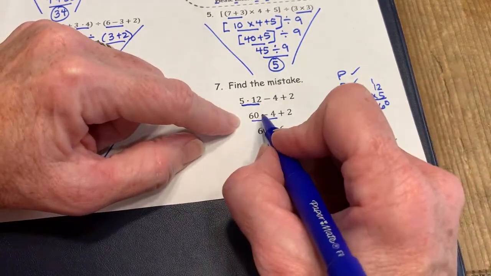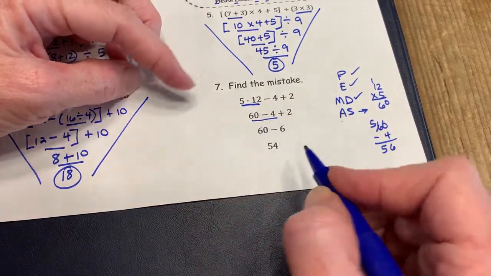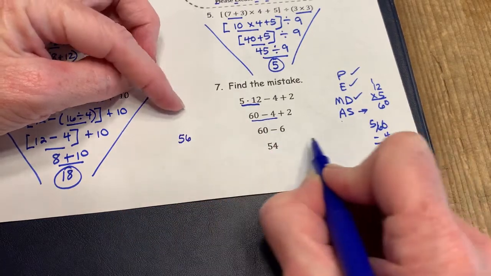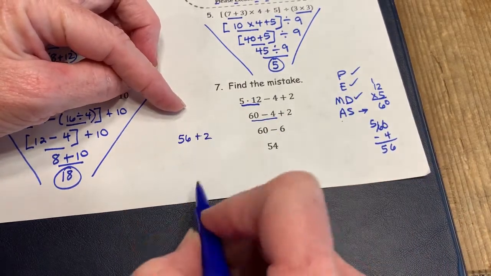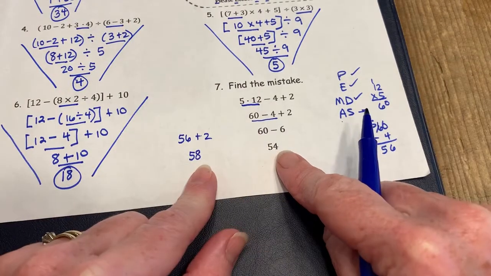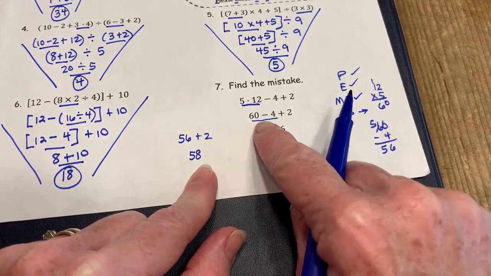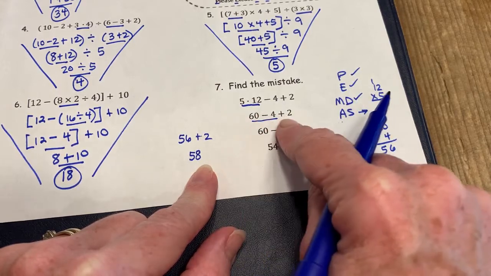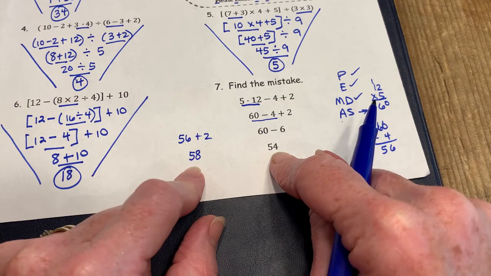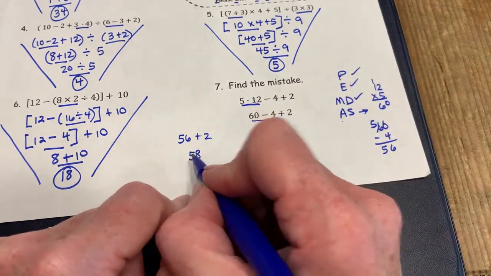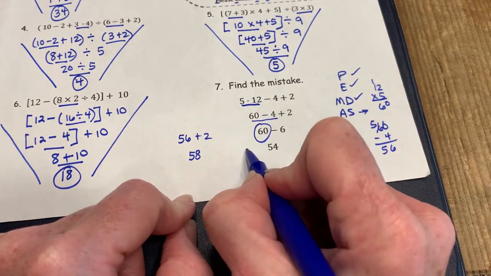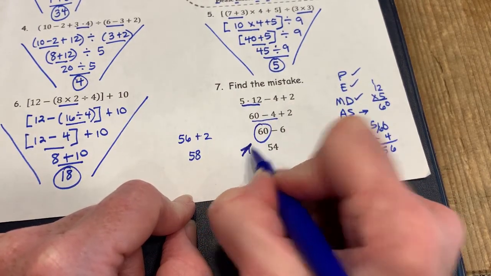If they had done what they should have done, if they had done 60 minus 4, then we would have gotten 56 on this one. And then I would have brought down the plus 2. And then I would have added this to get 58. So you can see why the order of operations is important, because they just messed up this one step, right? And then they got the wrong answer. It's similar, but it's not the same, and it's not close enough, right? This should be your final answer. So to find the mistake, this is it right here. Okay, and we just describe what happened.